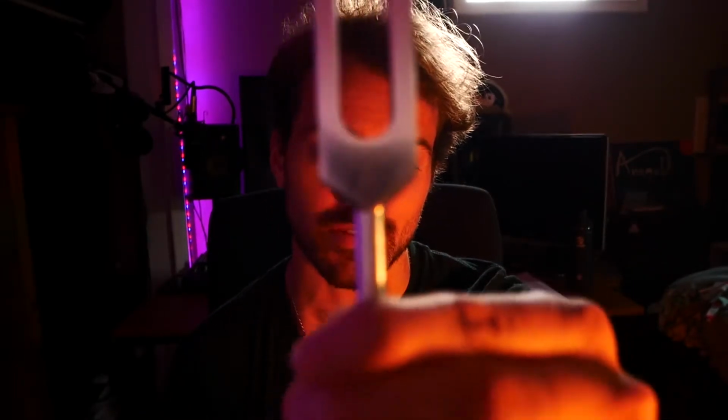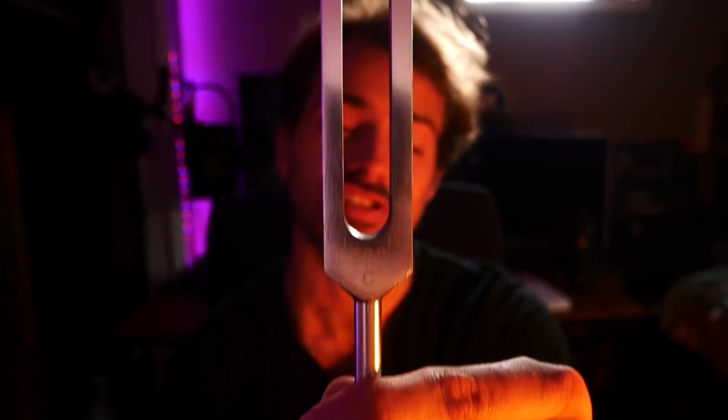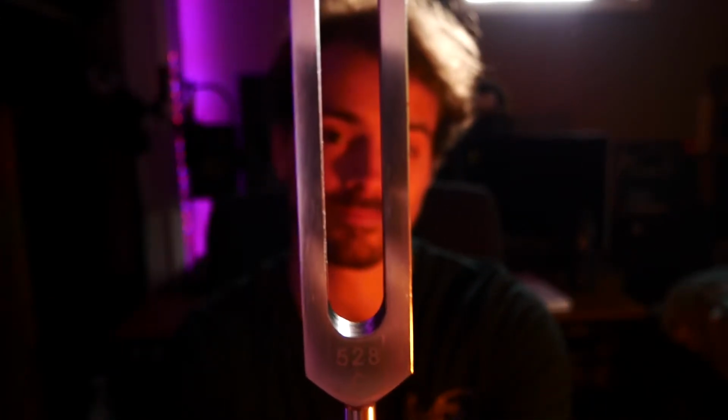First things first, I want to show you guys what it sounds like. When it's produced through a computer or a signal generator, it sounds like this. There's plenty of different ways to produce this frequency acoustically, but here's one. This is a tuning fork. Let's see if that focuses in. 528. This is what it sounds like. That's love.